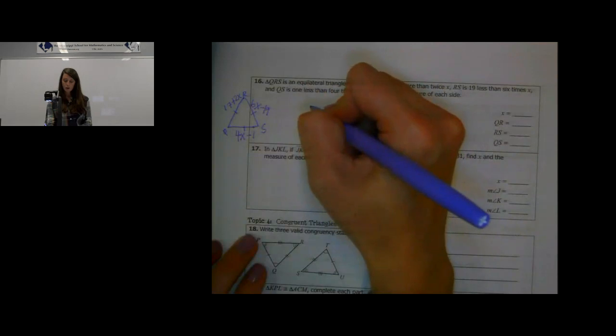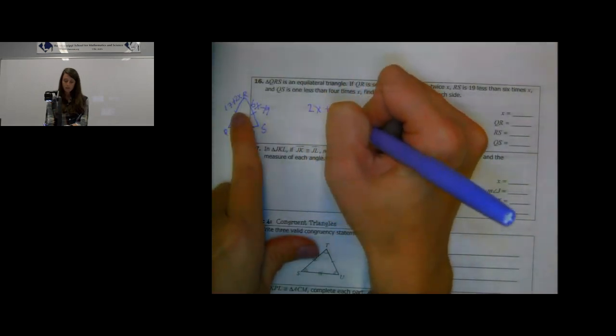Okay, so it's an equilateral triangle, so equilateral means that all of them are going to be equal, so it doesn't matter which one you set equal to each other. It'll give you the same x value. So we can say 2x plus 17, I should have written that one like that, is equal to 6x minus 19. Subtract your x, subtract your 17, divide by negative 8. So find your x and then plug it in to find the sides there.